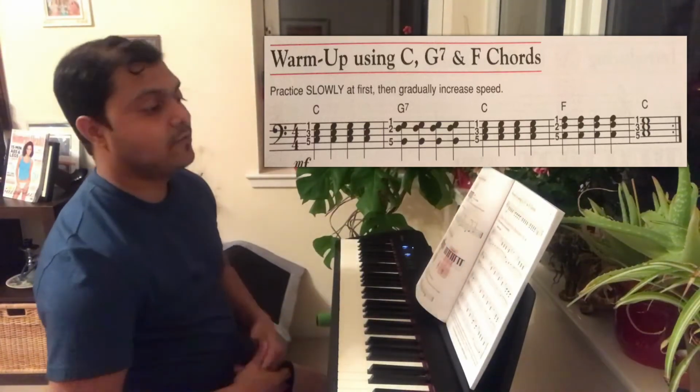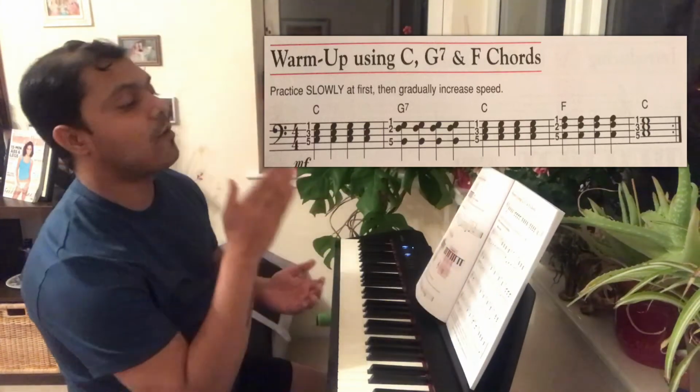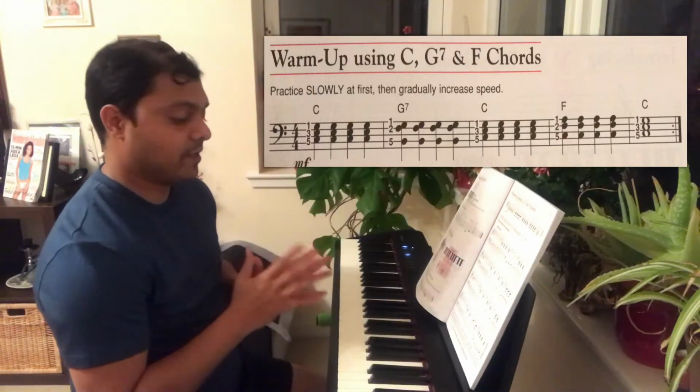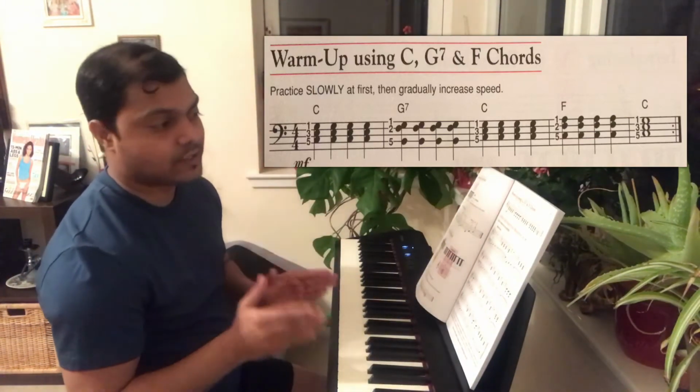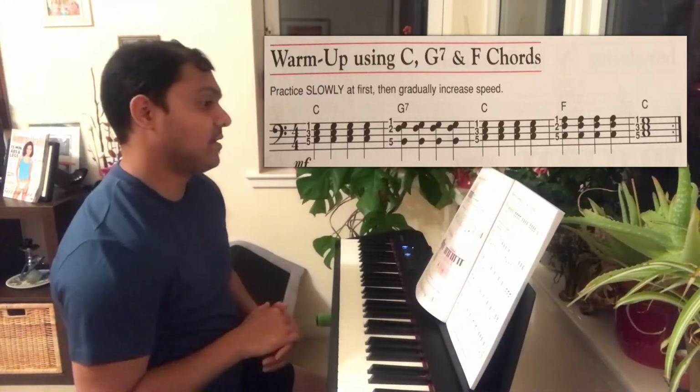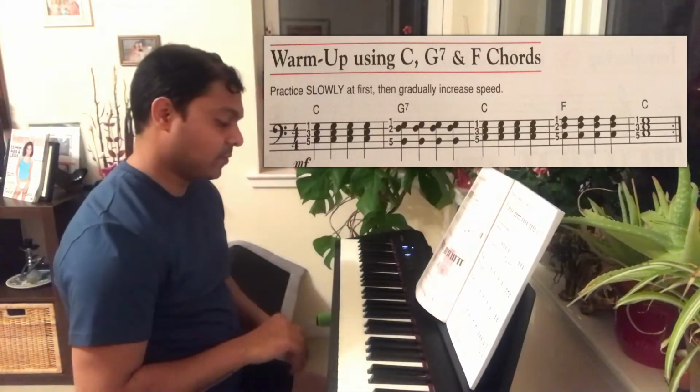Yeah, that was good. It was even easier to move from C major to F major because we were in the center, next to both the chords. So it was actually even easier. So let's do this once more.